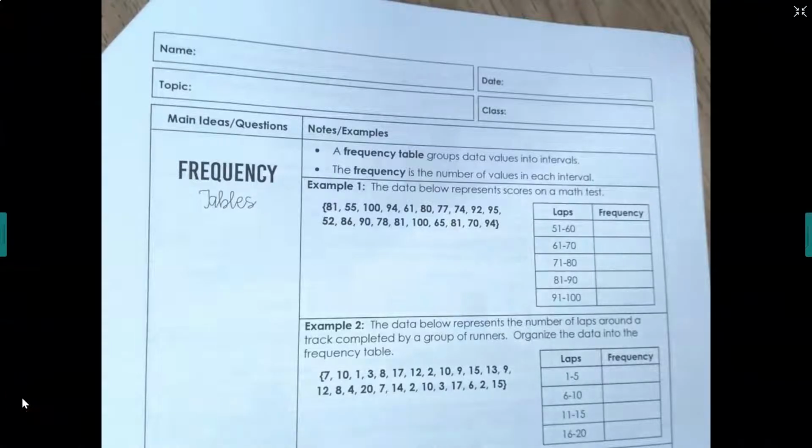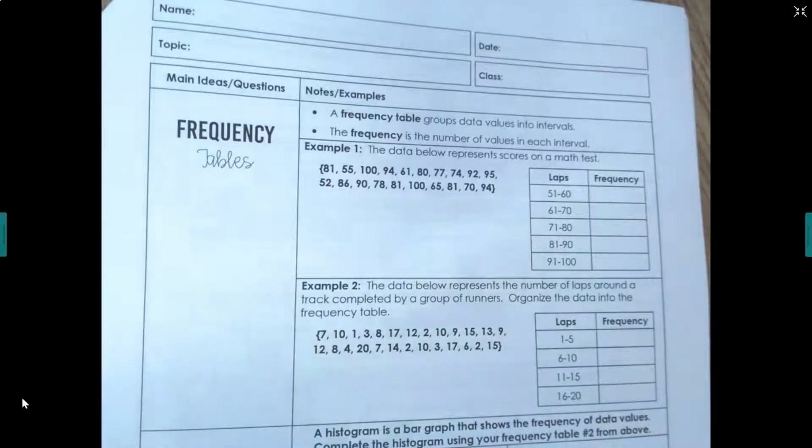Welcome to this video on frequency tables and histograms. By the end of this video, you should be able to make a frequency table, create a histogram, and read and interpret histograms. A frequency table helps us group data values into intervals, and the frequency is the number of values in each interval. Then we can use that to make a histogram.